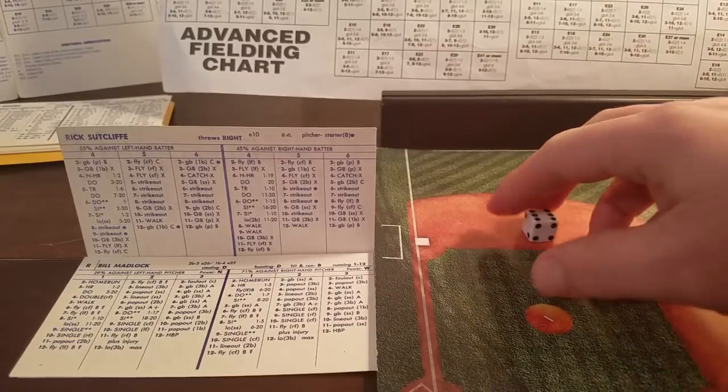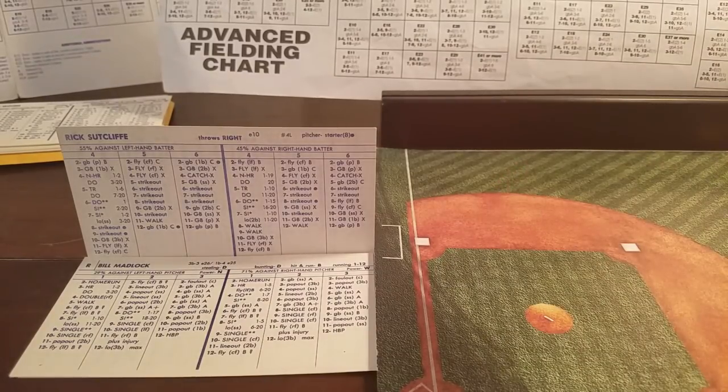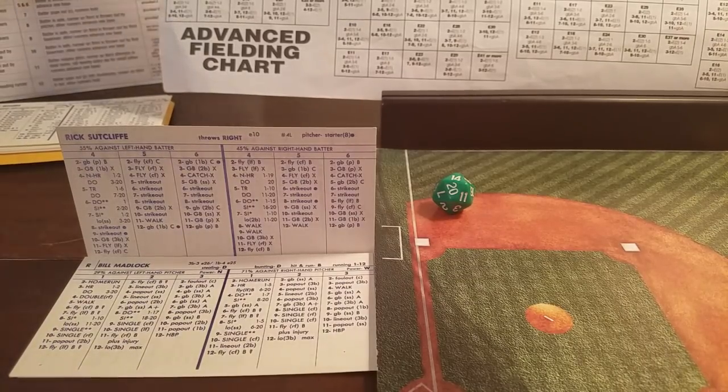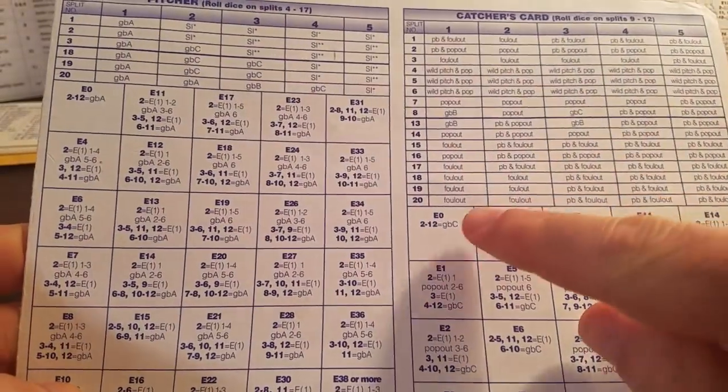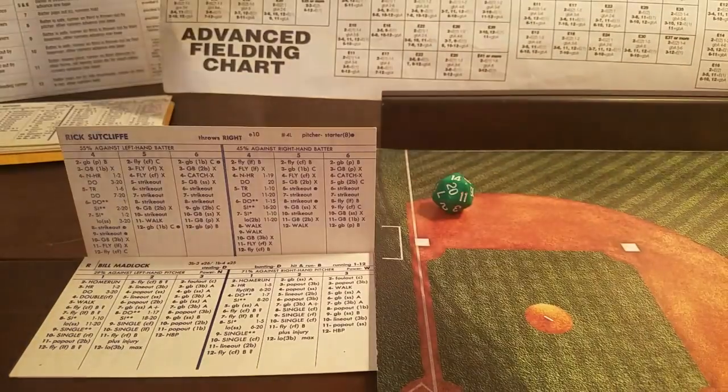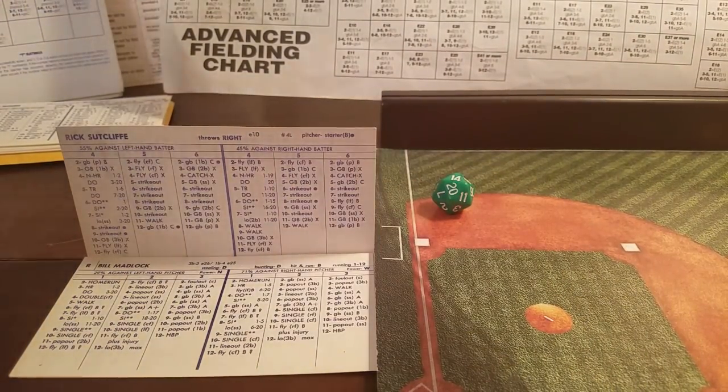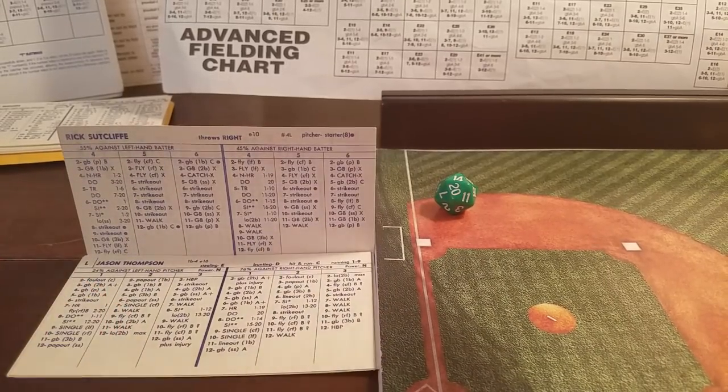It's catcher X. Jody Davis is a 2 catcher. That is a 14. So a 2 and a 14. 2 and a 14 for the catcher. Pass ball and pop out, but nobody's on base. It's simply a pop out to Jody Davis. 2 up, 2 down for Jason Thompson. So far both pitchers on their game.